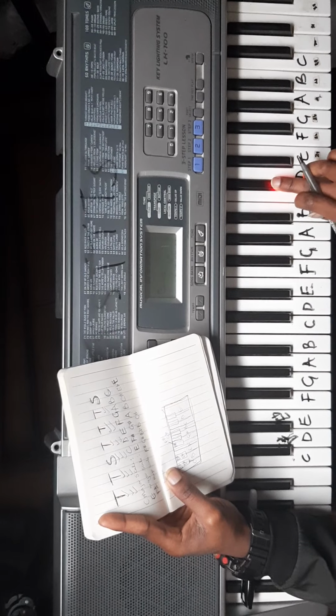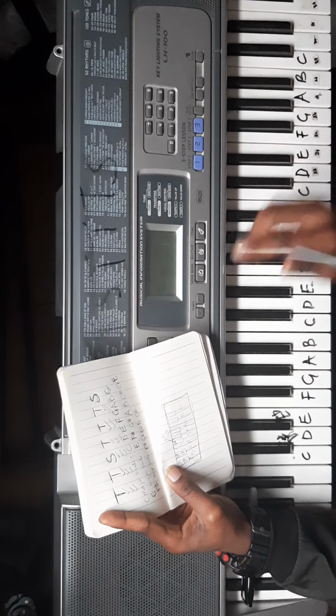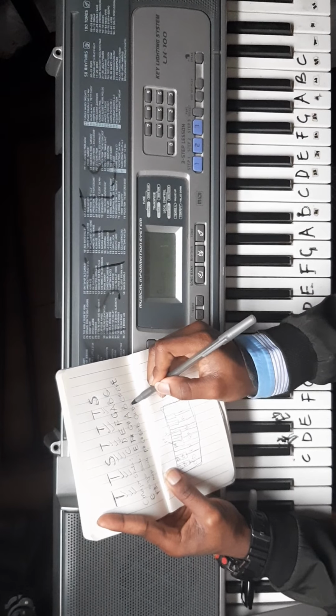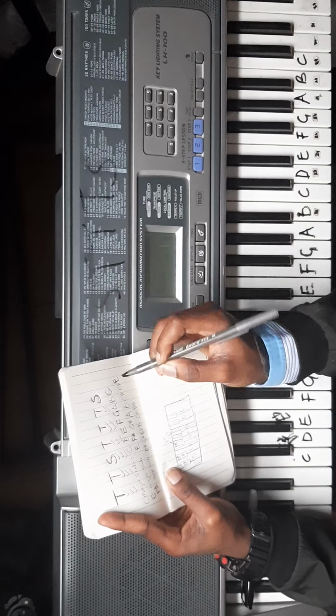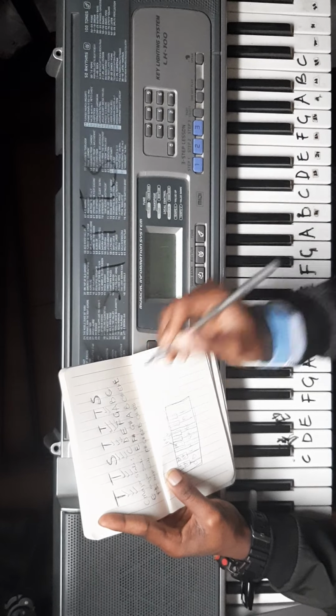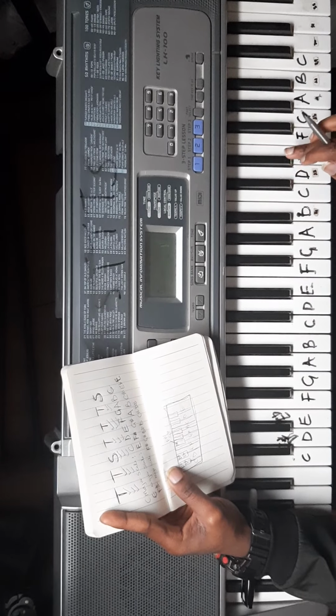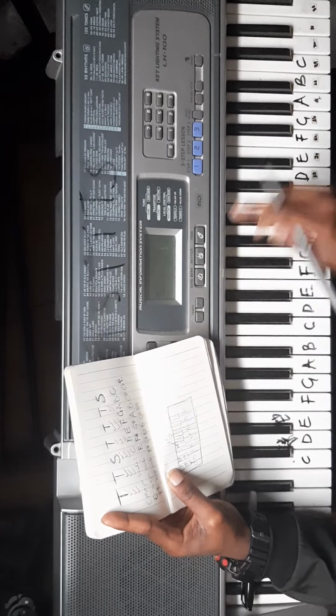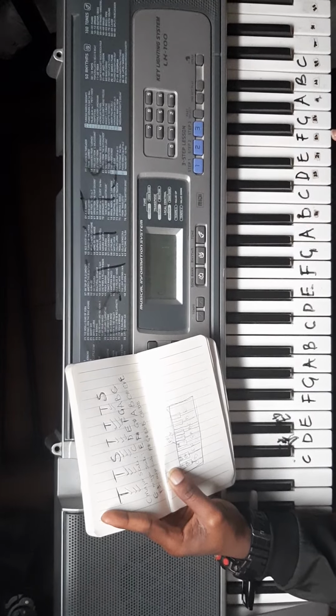Now we're in C sharp, we need to move a tone as well. That's D sharp. Okay. D sharp. And then from D sharp, we're trying to move a tone as well. This tone. So that's gonna take us to F.